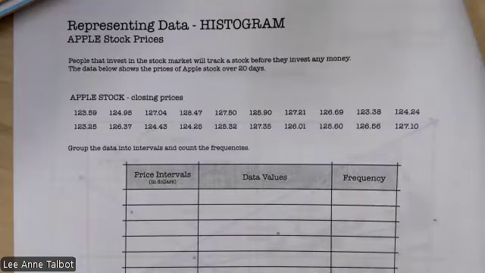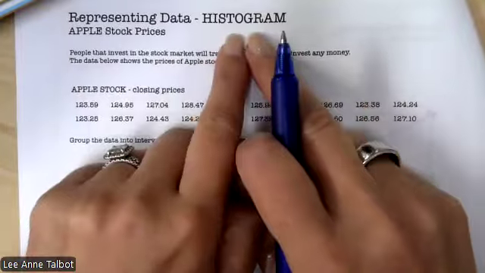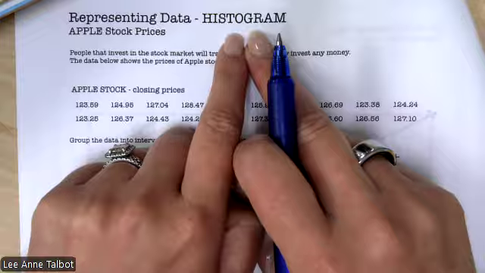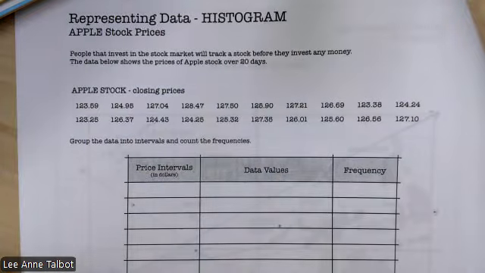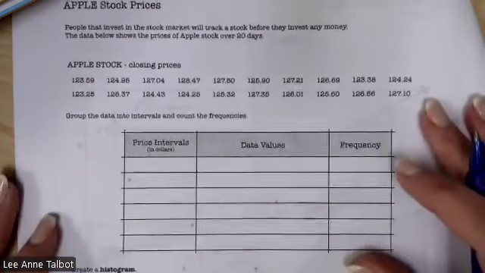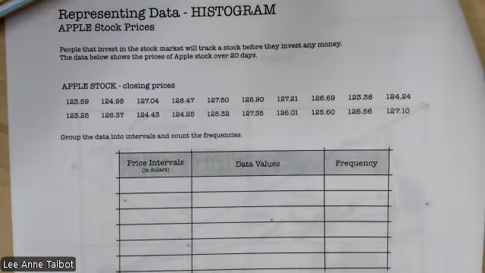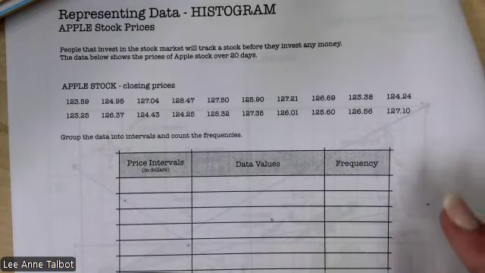Okay, you guys, so find the one at the top that says histogram. And I need to remind you how to do this, because when's the last time you made a histogram? Well, the good news is it's very easy.